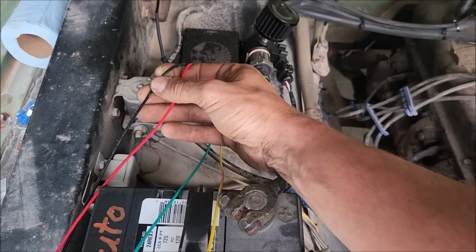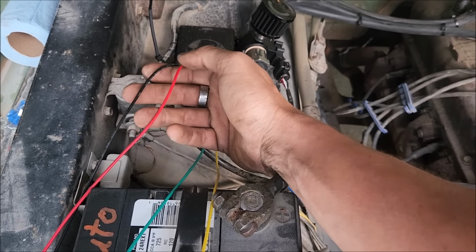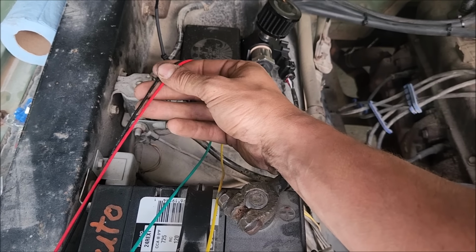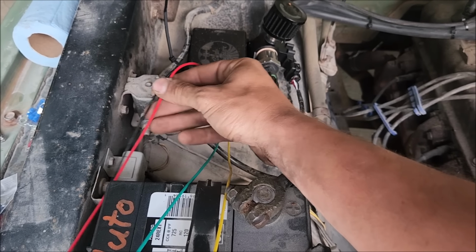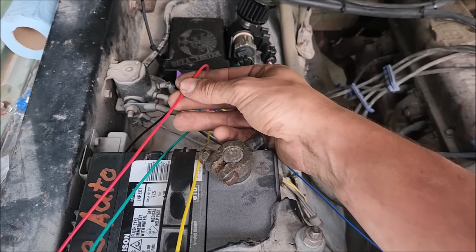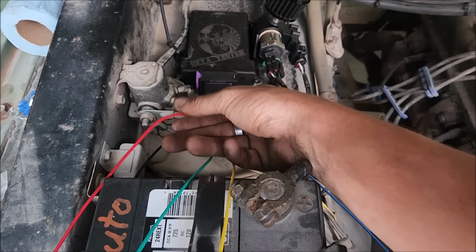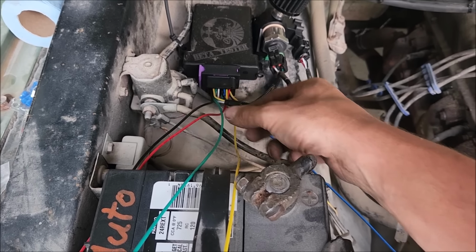You can hook these right to your battery, find a positive source, but these need to be always hot. You can take them right to your battery, and that's an easy install if the electrical side kind of concerns you.